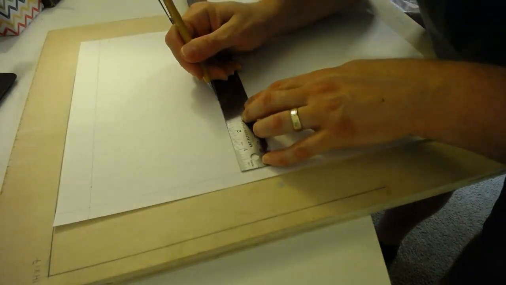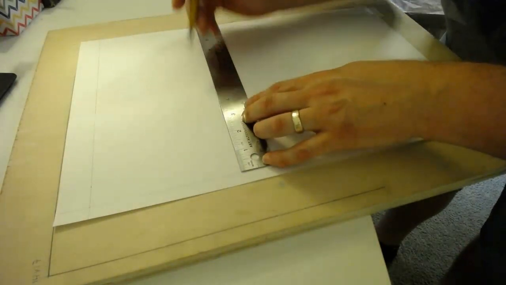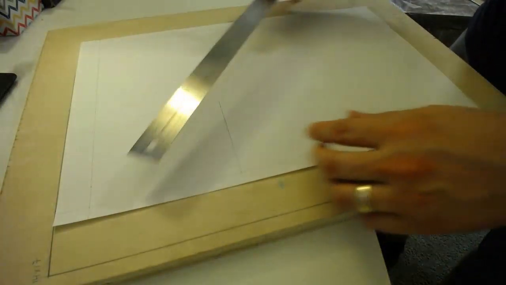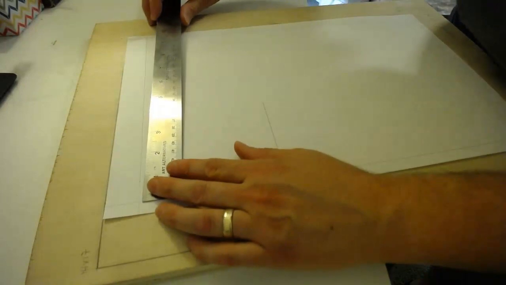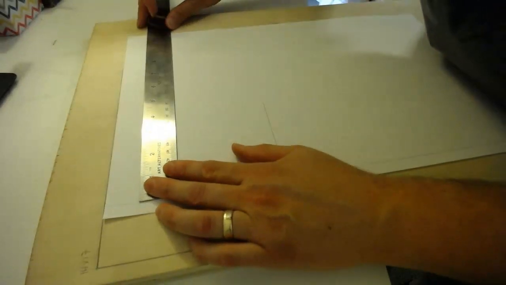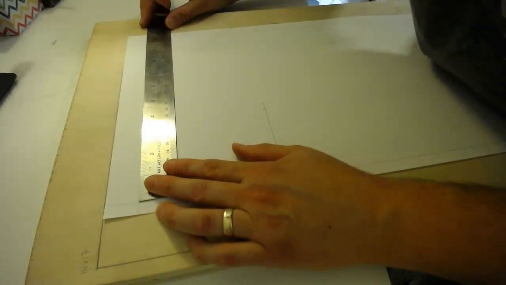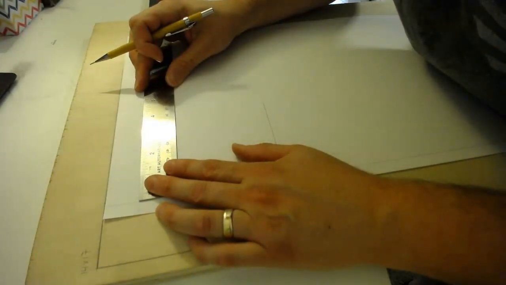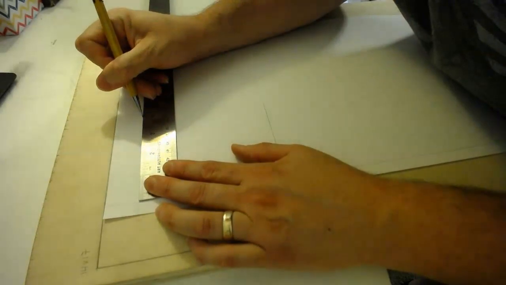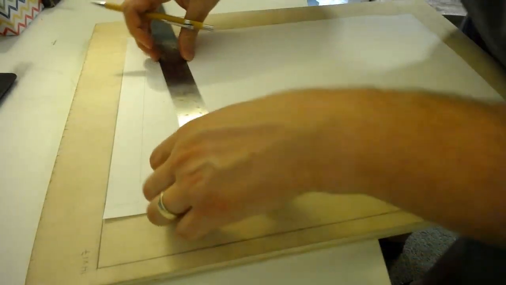So that's 4 inches to there, and I need to measure out 4 inches on this line up here, and then I can complete the whole thing. And this will show you how the live area edge is the very far boundary of all the panels.